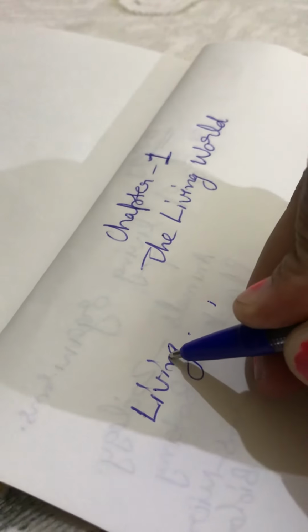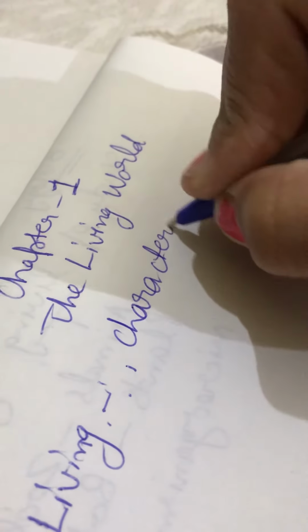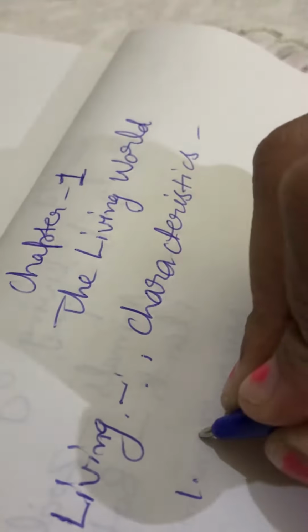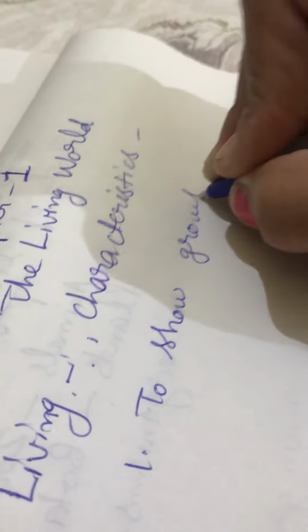So in this chapter our first topic is living. To which thing we can consider living? For that we have to discuss some characters of the living things. The first character of the living things is to show growth.